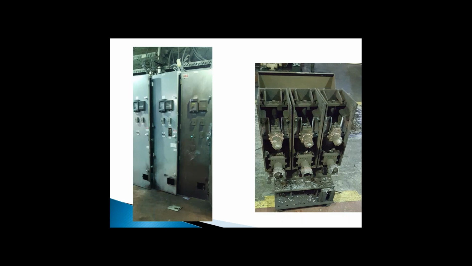Using infrared technology, you can view equipment like this from a safe distance without being in the presence of an arc flash hazard.